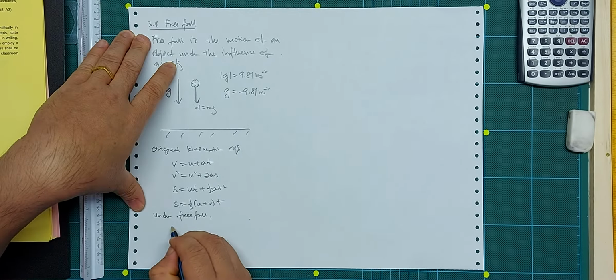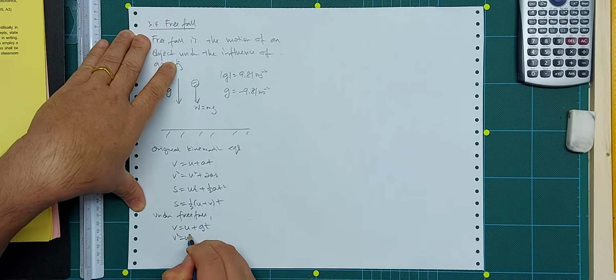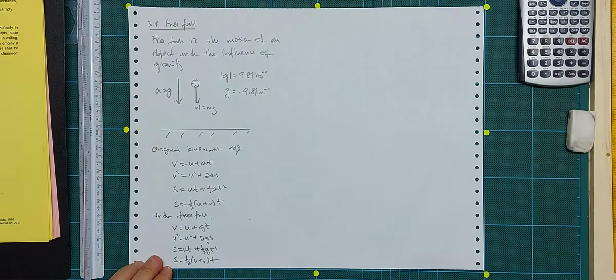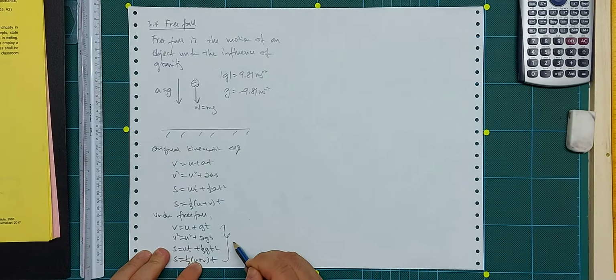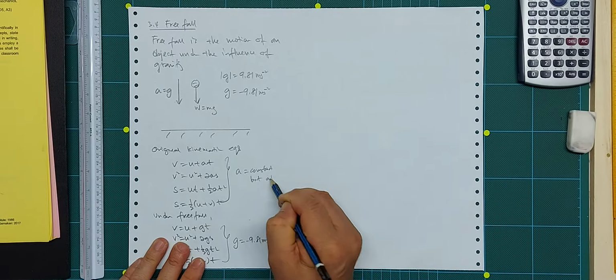So now under free fall, our kinematic equations become v equal to u plus gt, v squared equal to u squared plus 2gs, and then s equal to ut plus half gt squared, and the one that does not change is the fourth one. Alright, it's actually the same. The only thing is now your g is a fixed value of negative 9.81 meter per second squared. Whereas in this one, a is a constant but at any value.